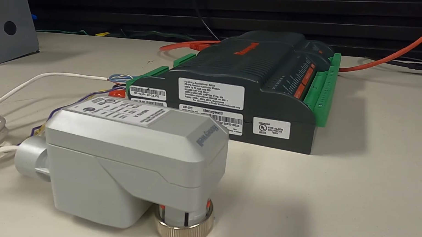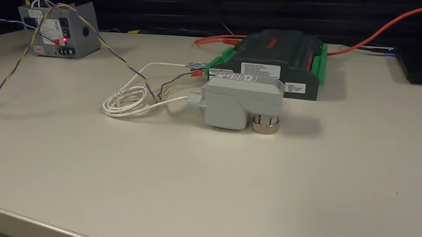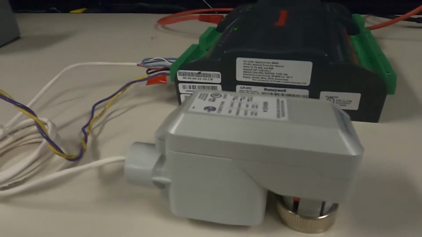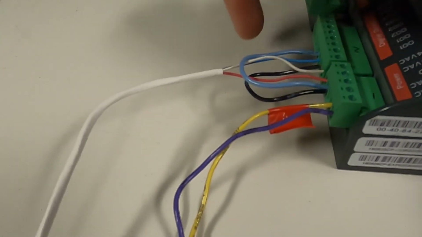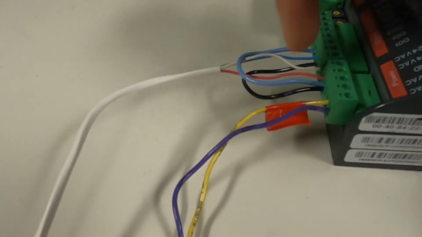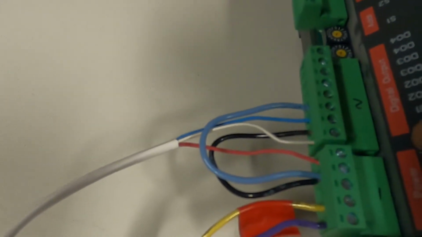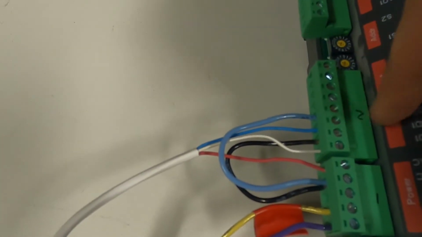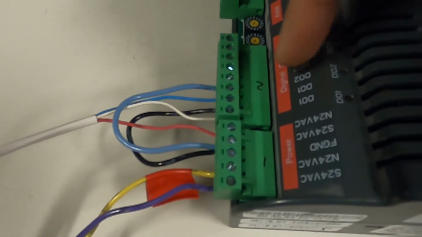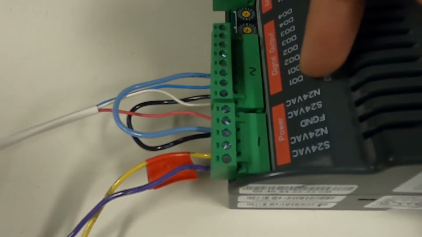So this is a setup for a floating actuator demonstration. All I have here is a floating actuator which has three leads, a white, a blue, and a red, where red is the common, which is going to the common of the actuator. Blue is one of the outputs, which is to digital output 2, and white is another output, which is to digital output 1.